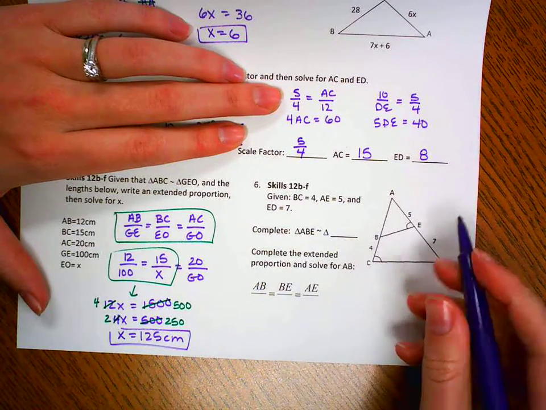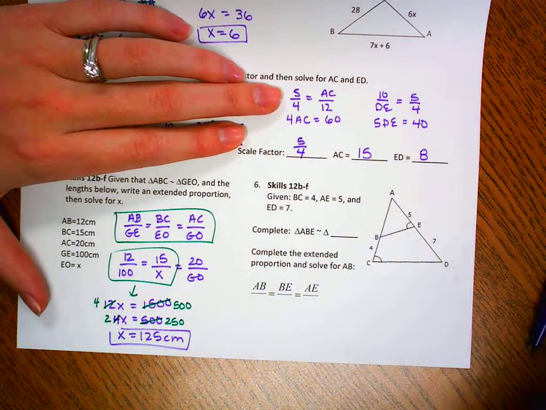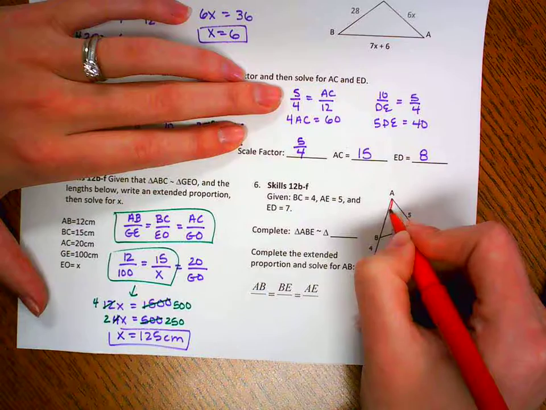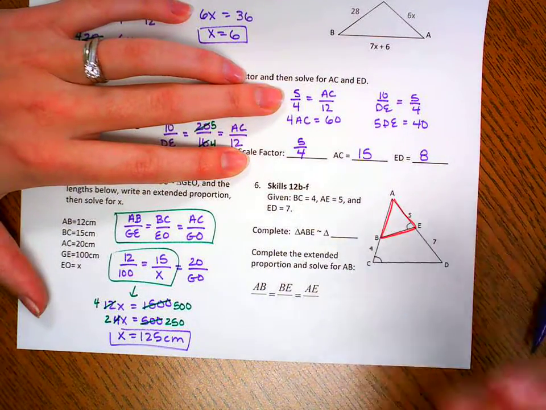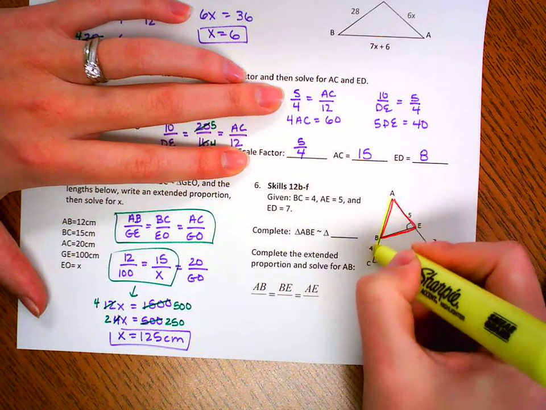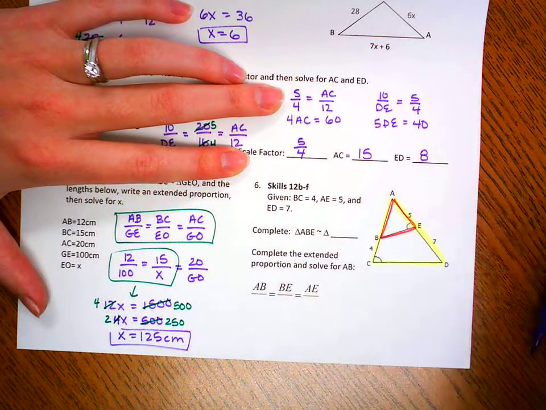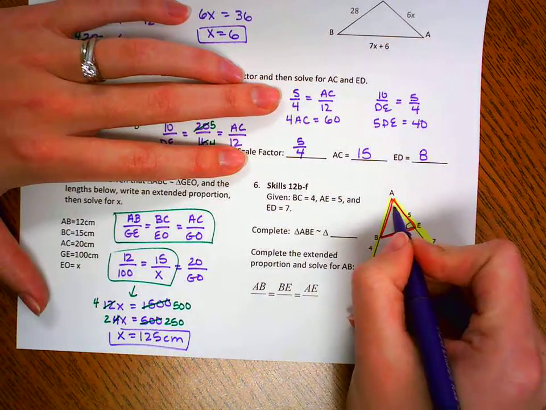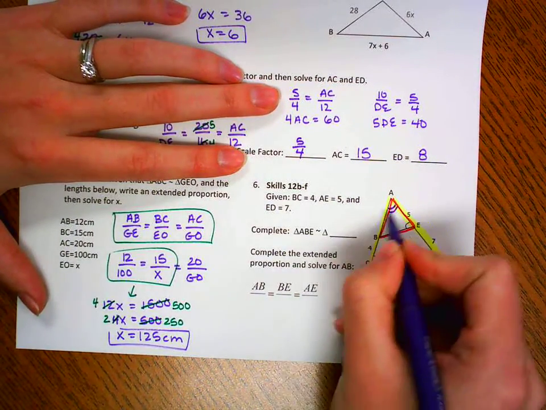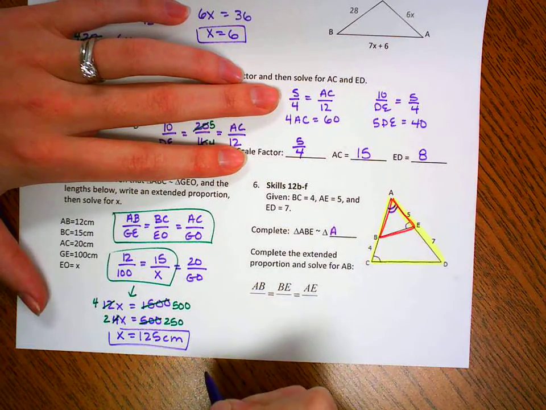Well, we need to start by lining things up. You notice we have 2 triangles. Here's my first triangle, ABE. And we want to see how this compares to my big triangle here. Okay, well, if I'm going to do my similarity statement, A is a shared angle for both triangles, so A has to match up with A in both.